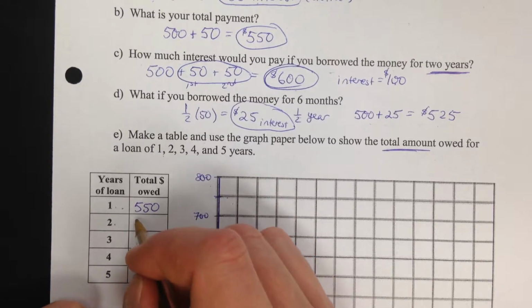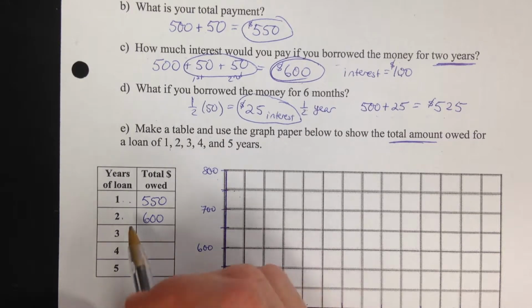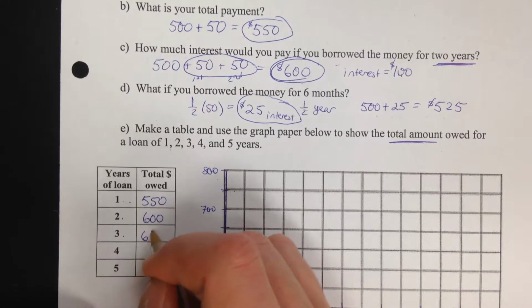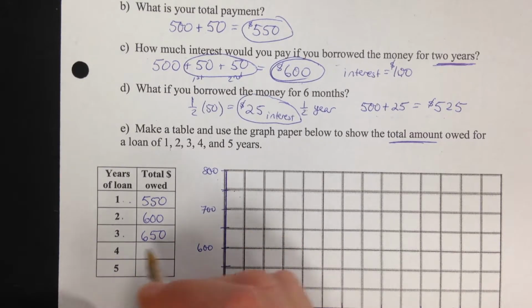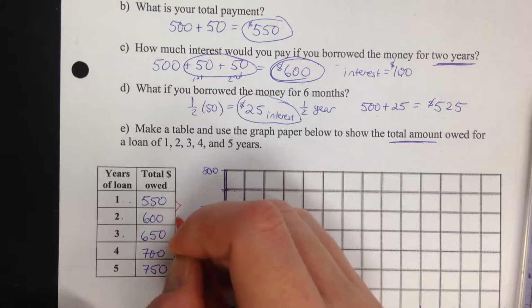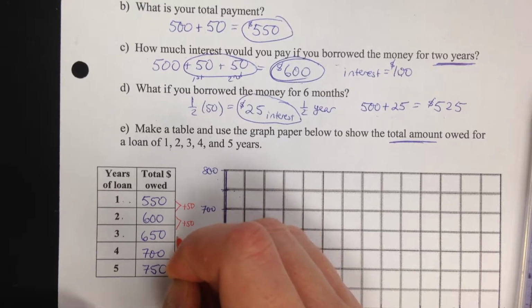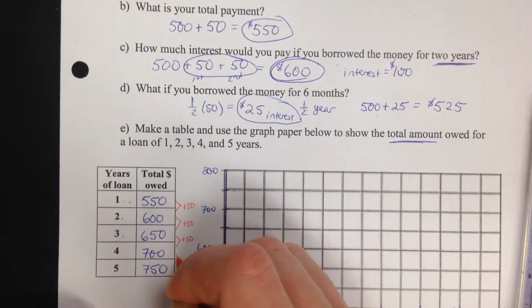So we would add 50 and this would now be 600. For 3 years we would add 50 more. So it would be $650 and then it would be 700 and then 750. So notice that each year, what's the change? Well, we keep going up by $50. We keep making that interest payment right there.